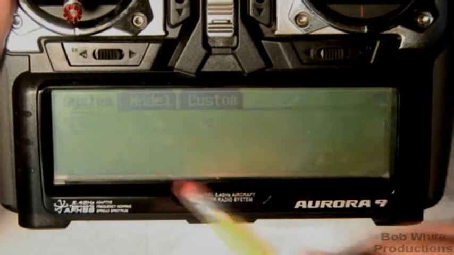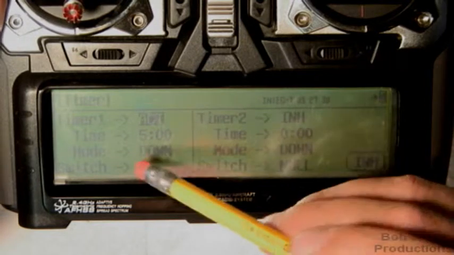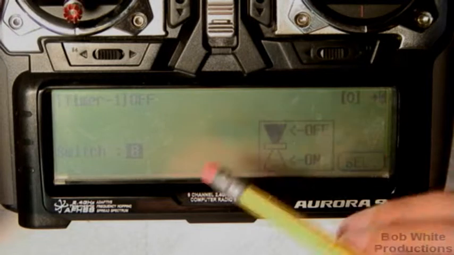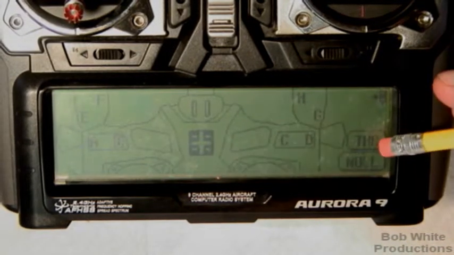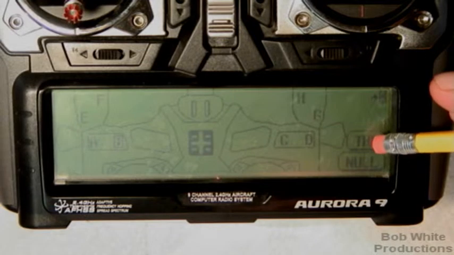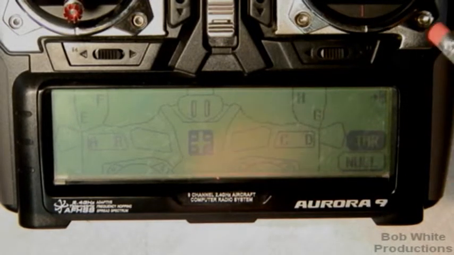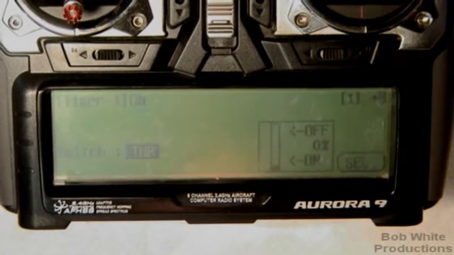But let's take a look at another feature here, actually. I'll just go into the timer this way. Let's say I don't want to use a switch. So I'm going to go in here, and I'm going to select. And let's say instead of a switch, I want throttle position to start my timer. Now, this video is going to go a little longer because it takes some time to figure that out. But we're going to say instead of a switch, we're going to use the throttle.